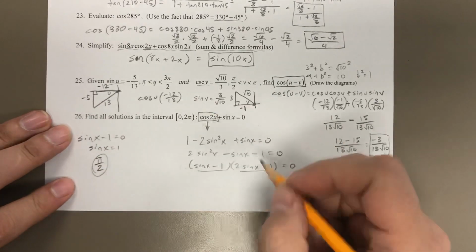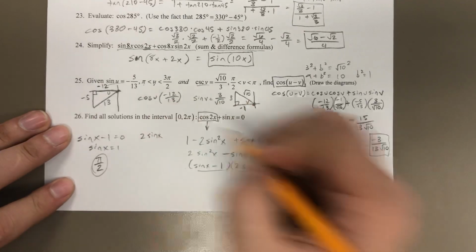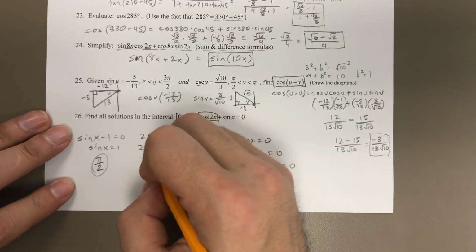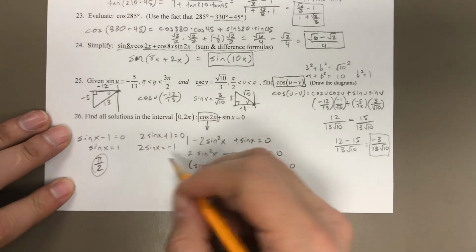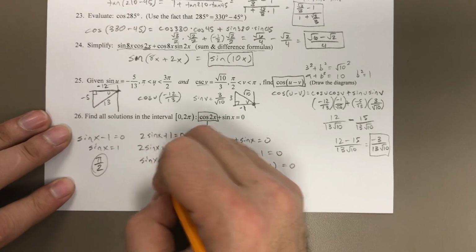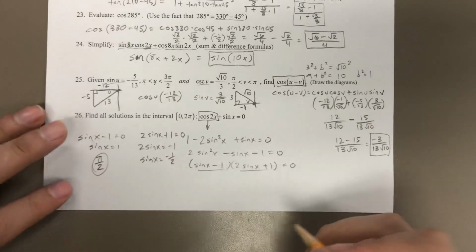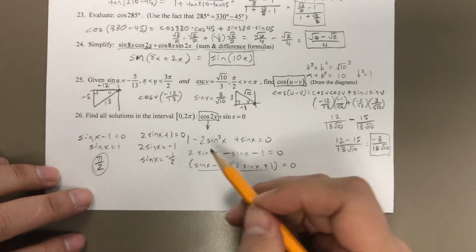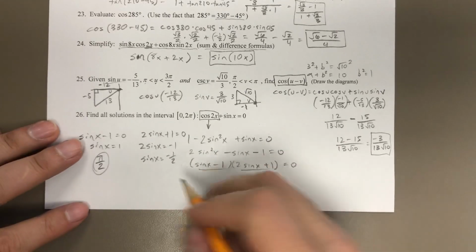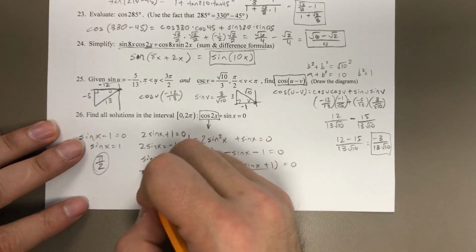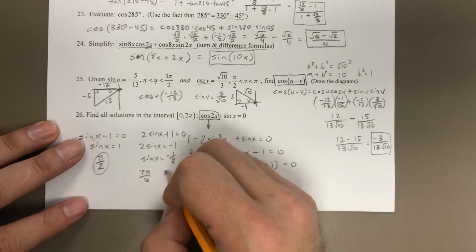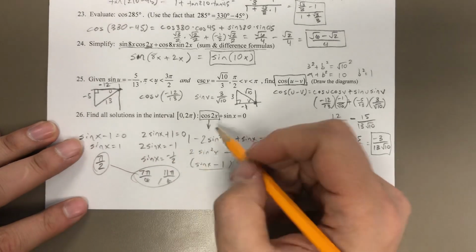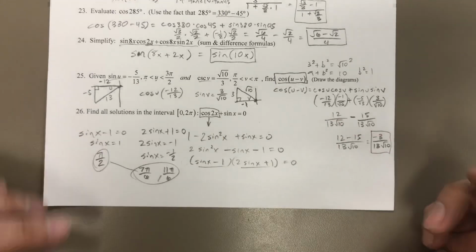And then for the other ones, I do 2 sine of x plus 1 equals 0. So if I subtract 1, I get 2 sine of x equals negative 1. And then divide by 2, I get sine of x is equal to negative 1/2. There are two angles that have a sine that's negative 1/2 on your unit circle. Those two are going to be, let's see, 7 pi over 6, and then also 11 pi over 6. So this is all three of the solutions that are going to work for this initial equation here.